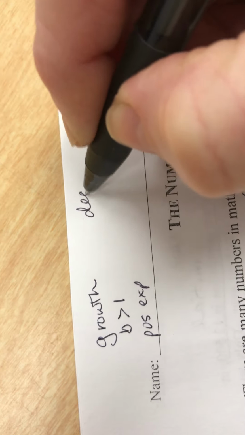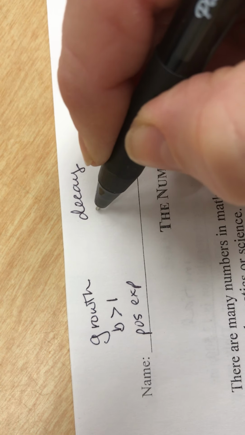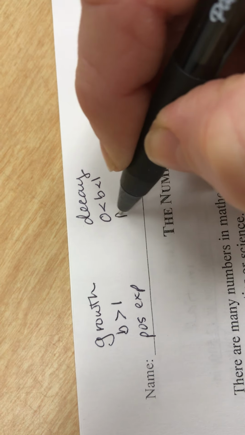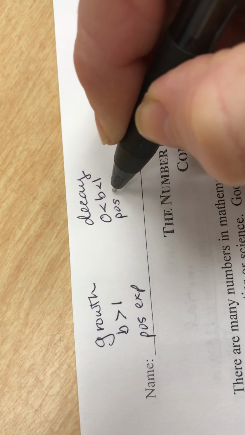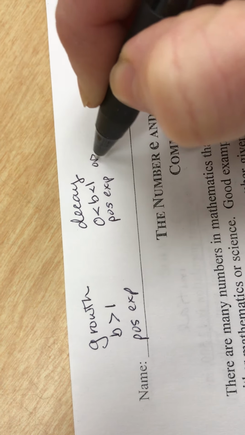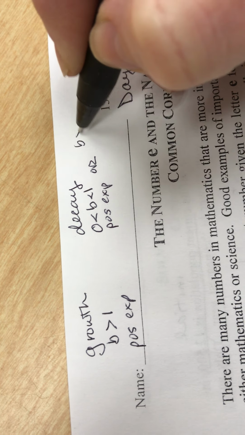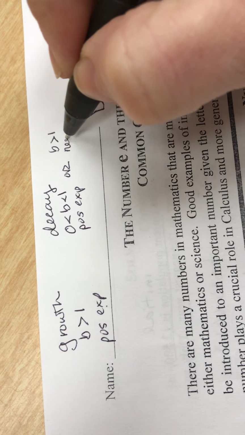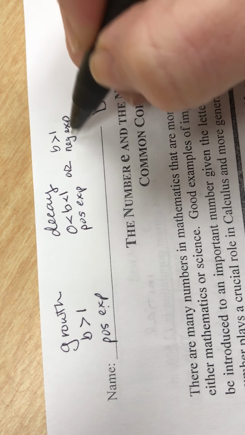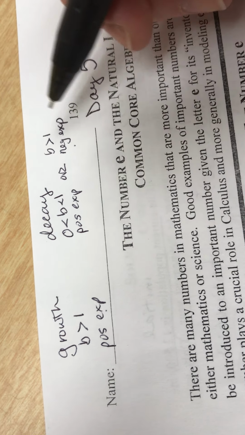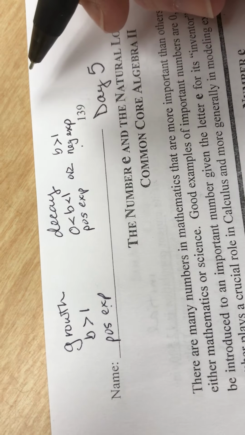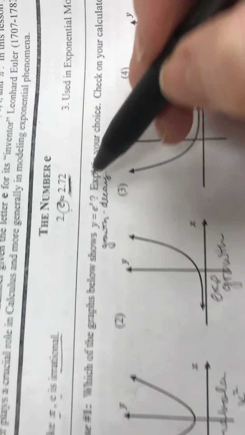If it was an exponential decay, the b value was between 0 and 1 with a positive exponent, or the b value could have been greater than 1, just like a growth, but then it would have had to have a negative exponent, because negative exponents make it the reciprocal of the base, which causes it to be a fraction.